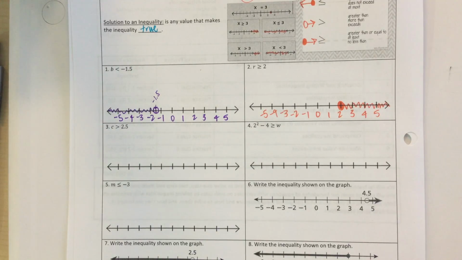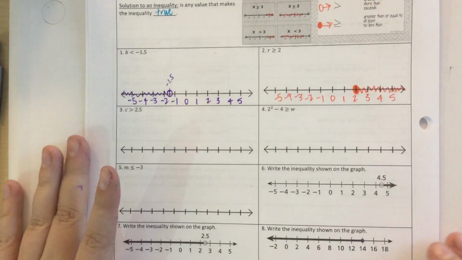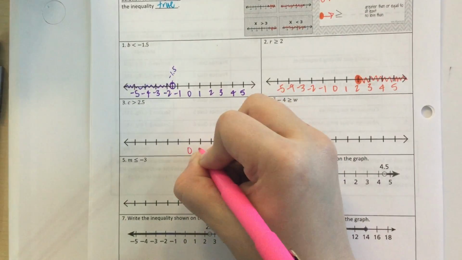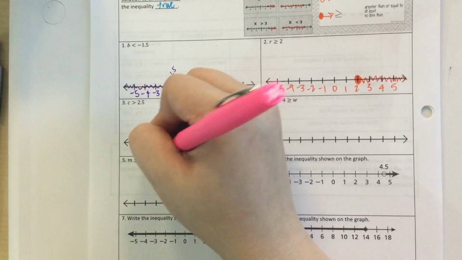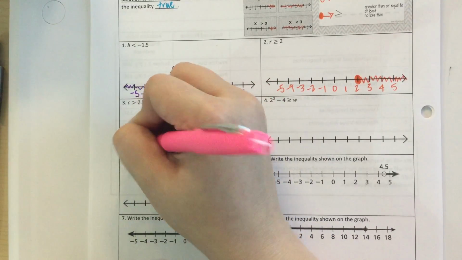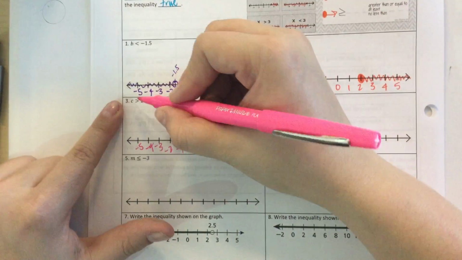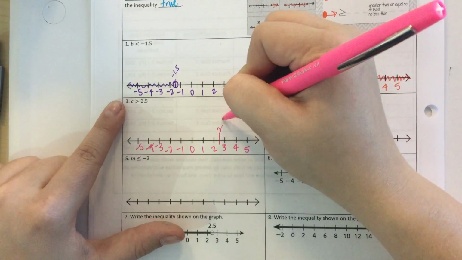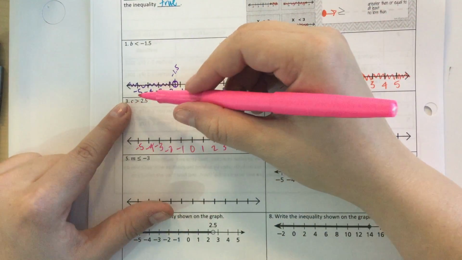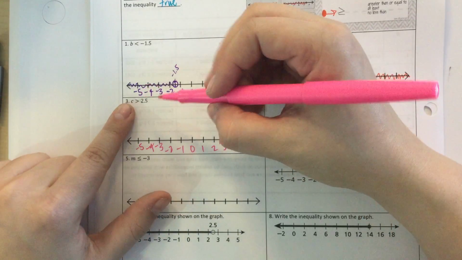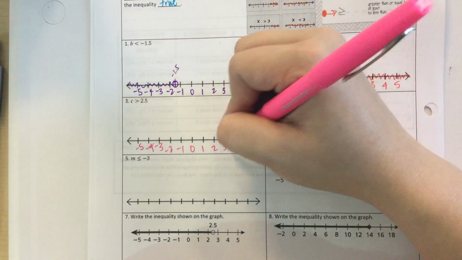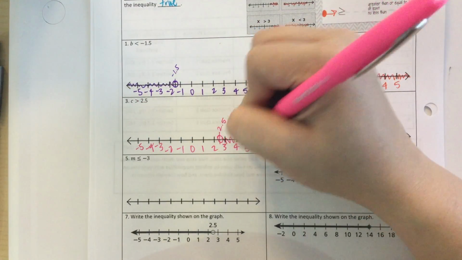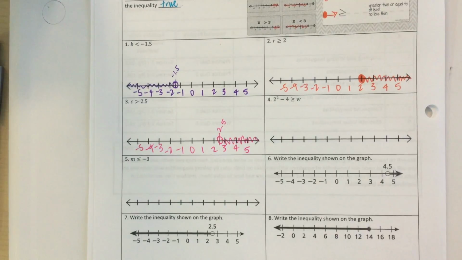All right. Let's do number 3. C is greater than 2.5. So again, 1, 2, 3, 4, 5, negative 1, negative 2, negative 3, negative 4, negative 5. So 2.5 is in between 2 and 3. I'm going to put an open circle since it is all the numbers that are bigger than 2.5, not including it. It's pointing to the right, so I'm going to shade to the right. That's it.